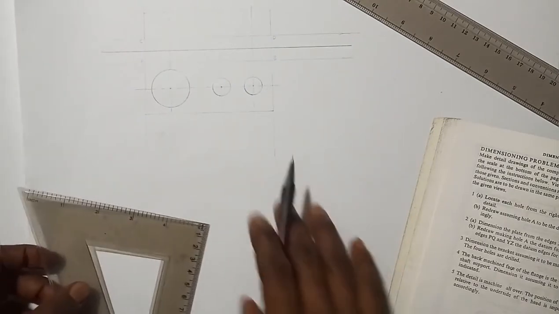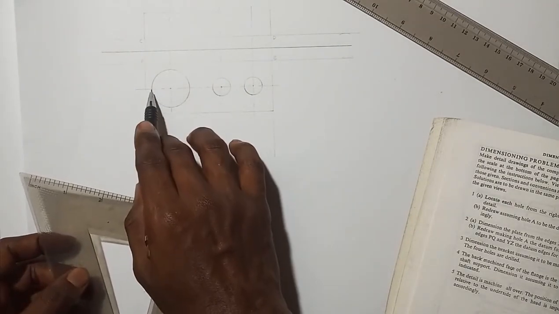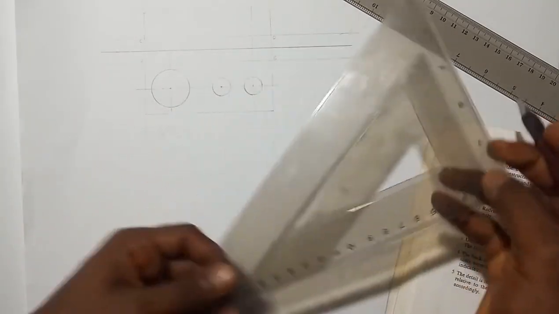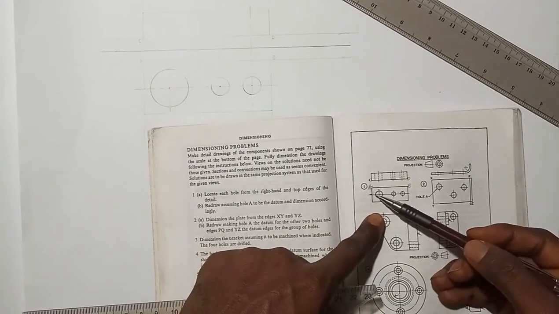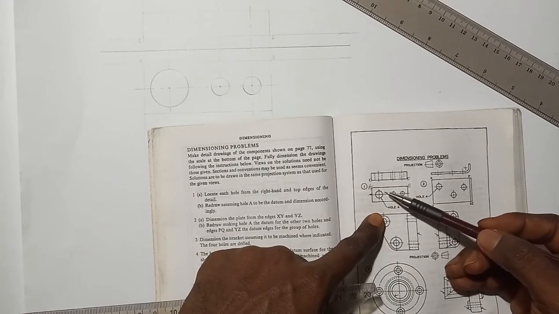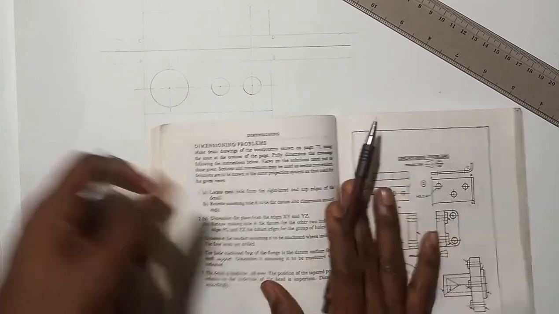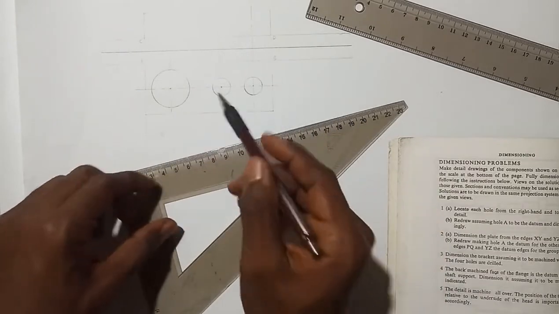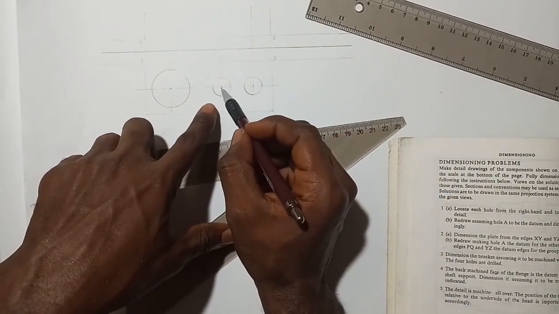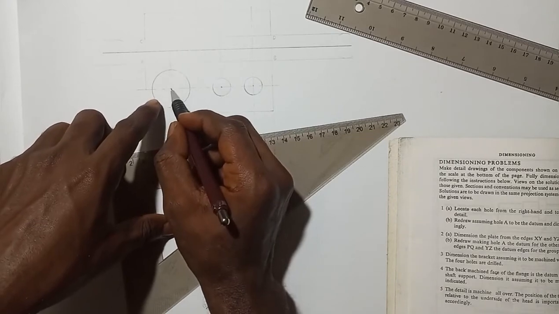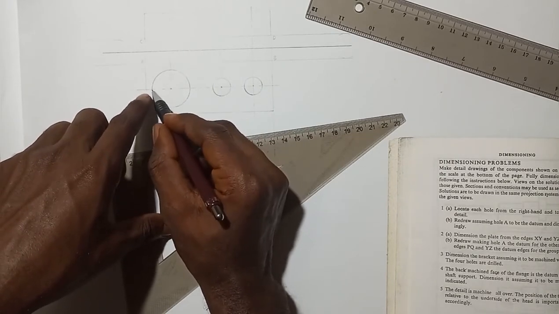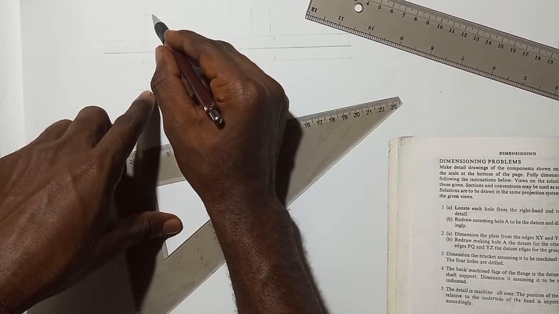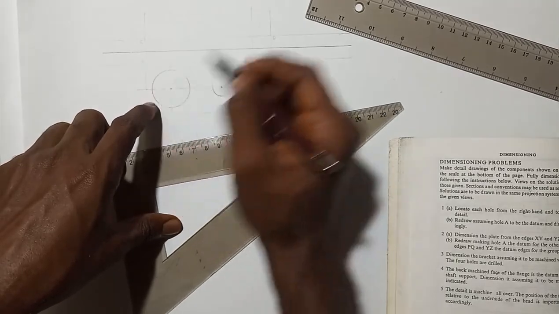Okay, now we have our center lines, so we are going to project our hidden lines. I'm going to project these lines from the circle to meet with these ones. Now you can either use the method I showed you just now, or you take the measurement from here, from the center to the circumference. Measure from the center here to any point here. Just take the same measurement, then you join the line.